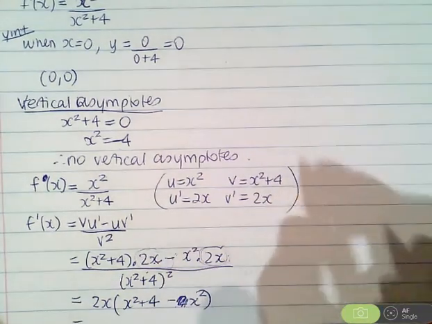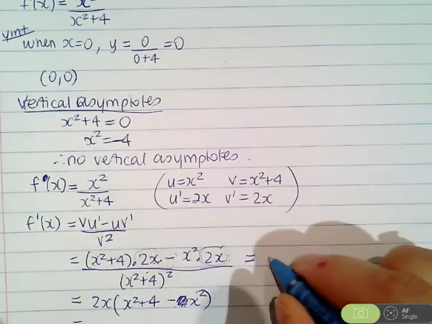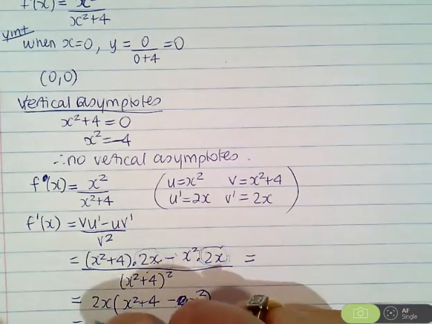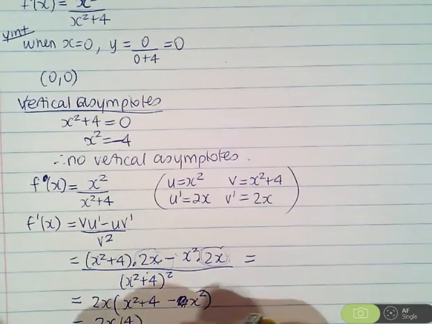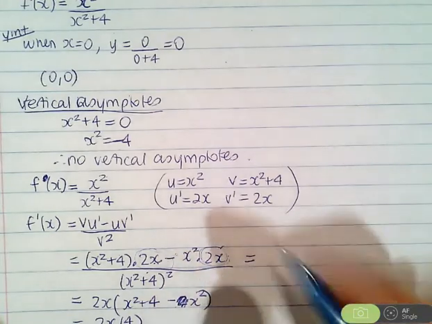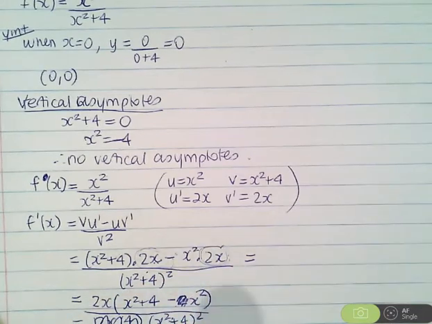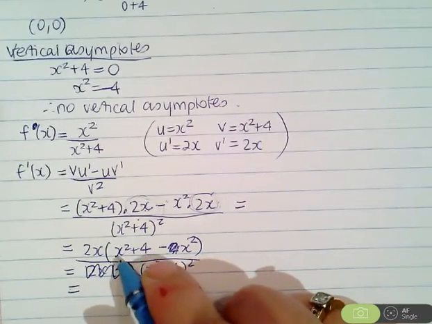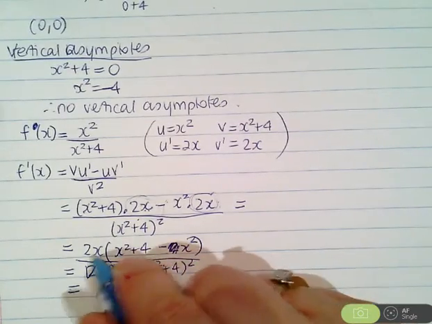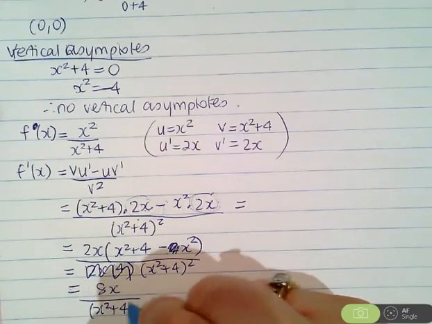So this actually, if I expanded it, it probably would have been quite nice, because if I just do that now, I realize I get some things cancelling. But if I just do it this way, I've got 2x times 4. Remember, I've still got my denominator, so I'm making a bit of a mess here, over x squared plus 4 squared. Sorry, just a bit messy. So I've got 2x times x squared plus 4 minus x squared is just basically 2x times 4, which is 8x over x squared plus 4 squared.